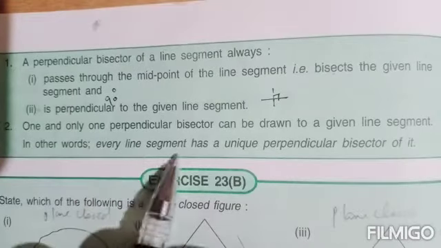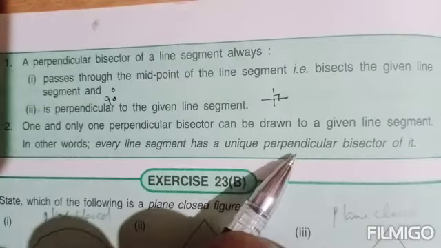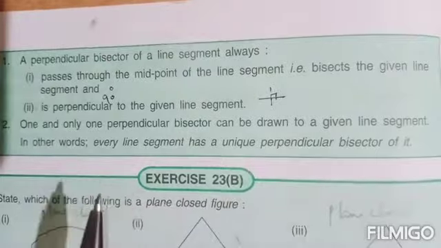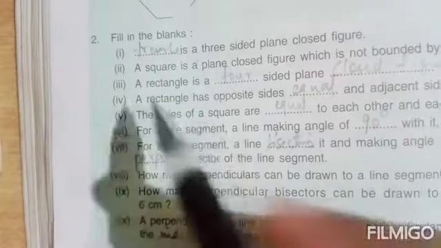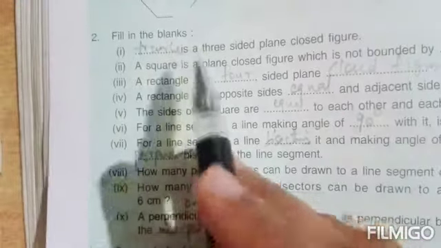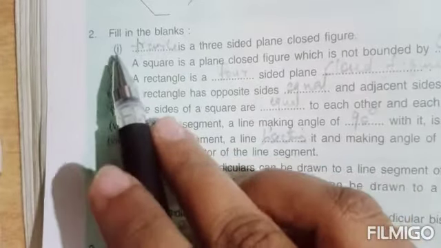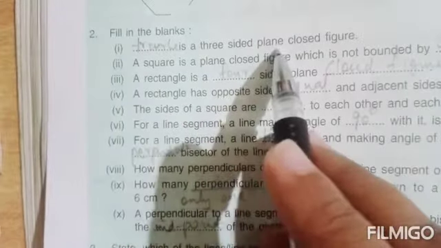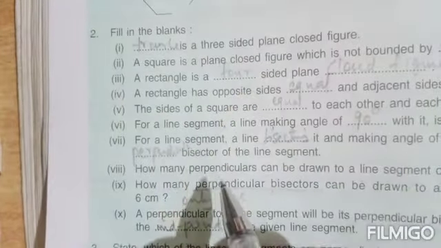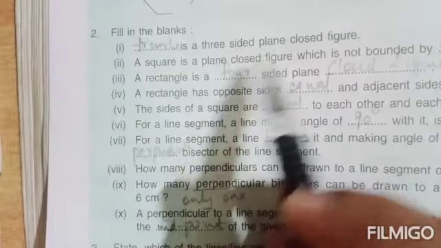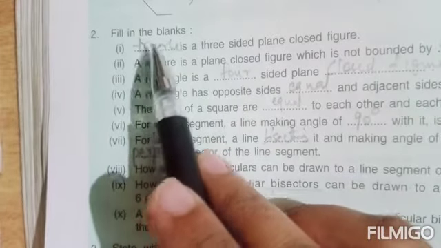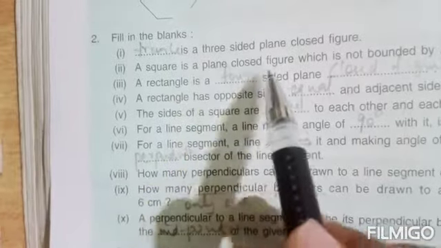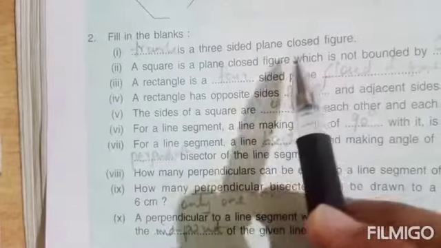So every line segment has a unique perpendicular bisector of it. Okay, now exercise 23b, second question, fill in the blanks. First one, dash is a three-sided plane closed figure. So we know a three-sided plane closed figure is a triangle. Okay, triangle is a three-sided plane closed figure.